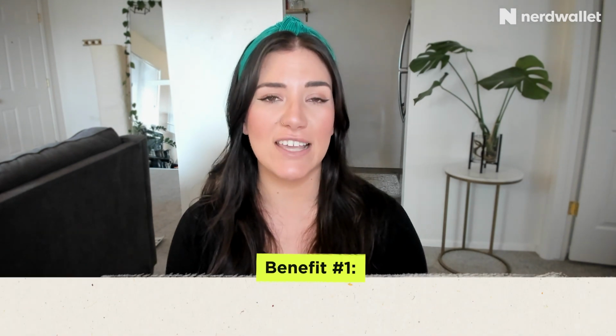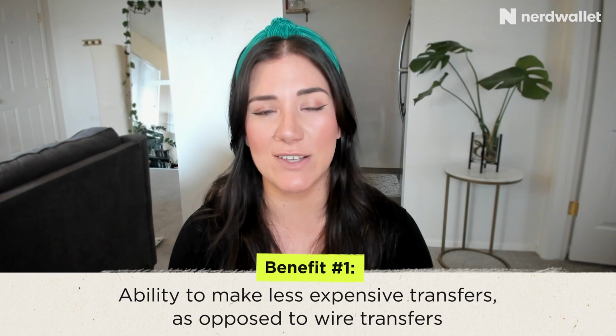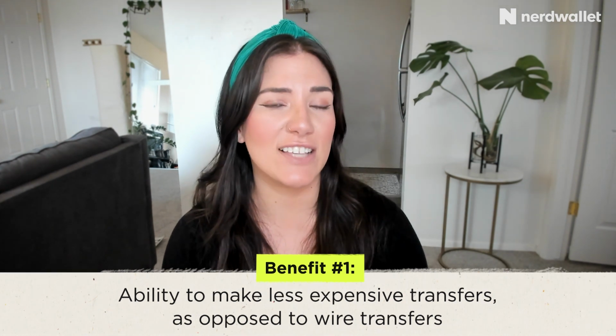Perhaps the best reason to get a multi-currency account is if you're trying to save money on money transfers and currency exchanges. Multi-currency accounts make it much easier to send and receive money so that you don't have to use a traditional expensive wire service. These kinds of services can also be pretty inconvenient for the person receiving money because they might have to go fetch it from somewhere, as opposed to getting it directly into their accounts.